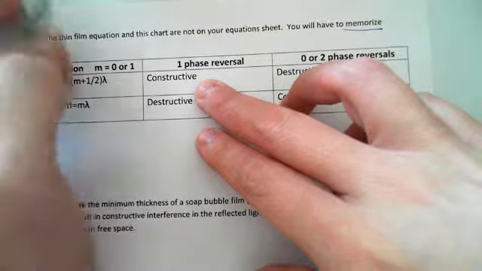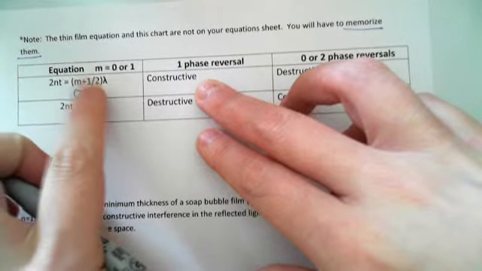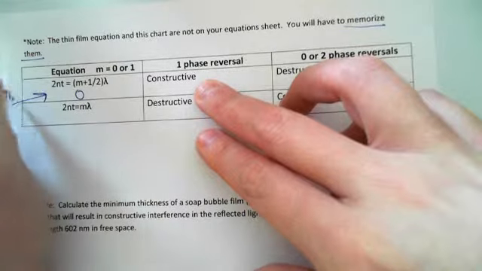Then you're going to use m equal to 0, because you want this to be the lowest number possible.